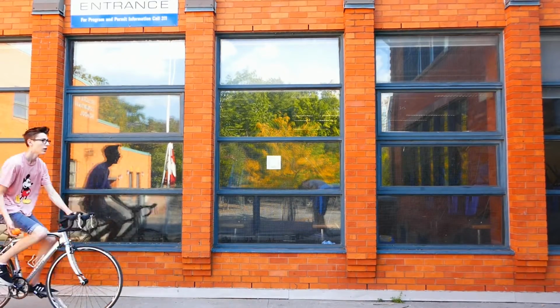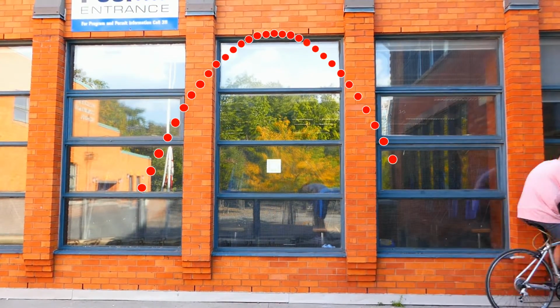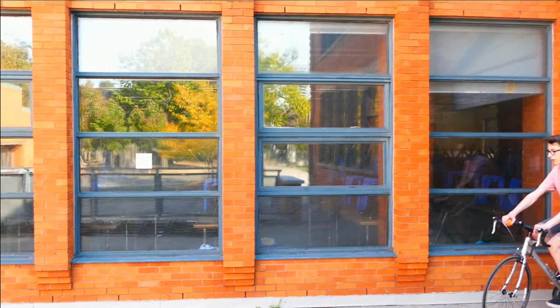In conclusion, while it may look like Evan is throwing the ball forwards, from Evan's frame of reference, he's actually throwing it straight up.